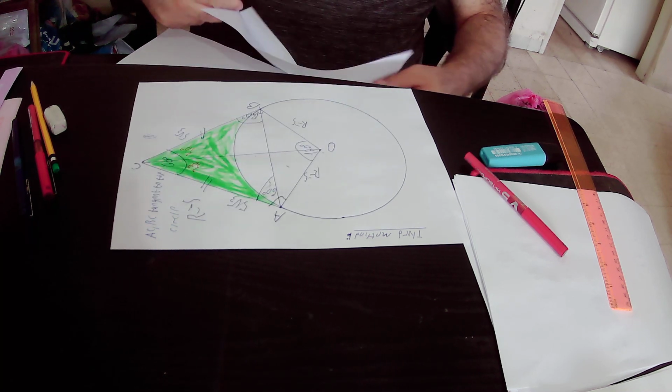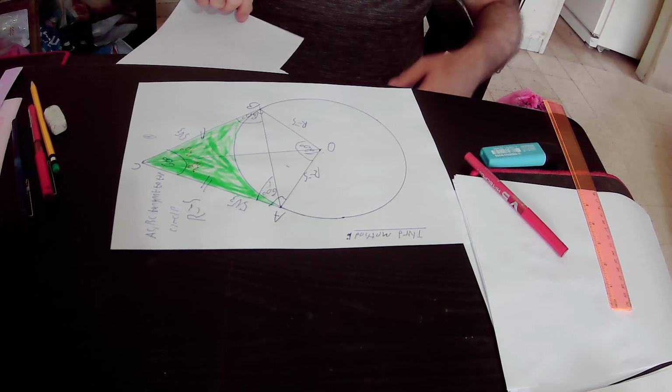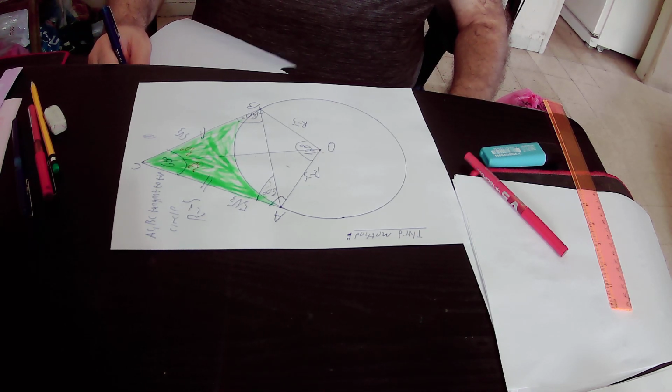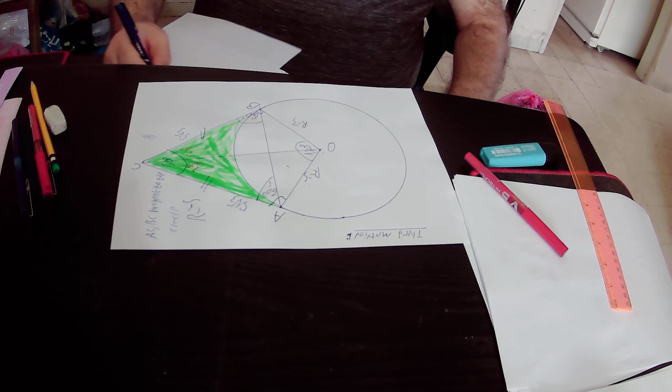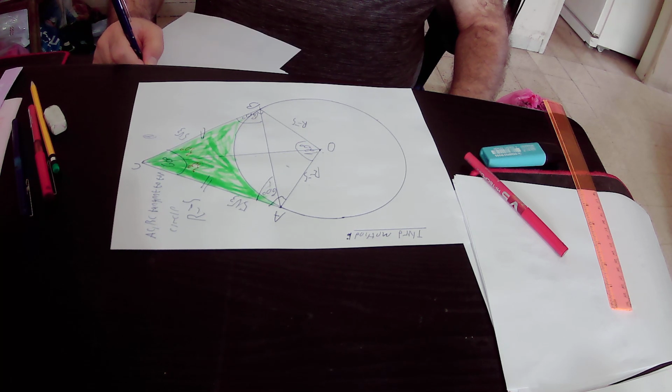And the area of the green shape equals the area of triangle ABC minus the area of circular segment AB.